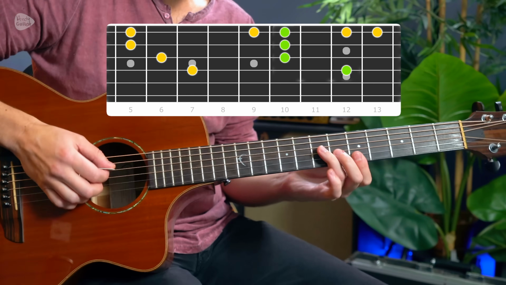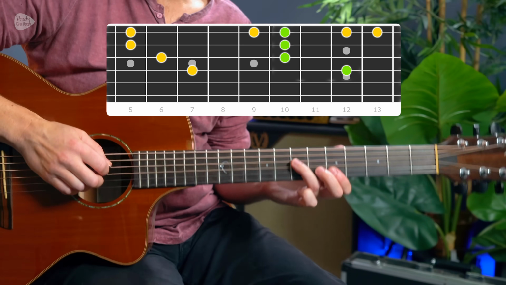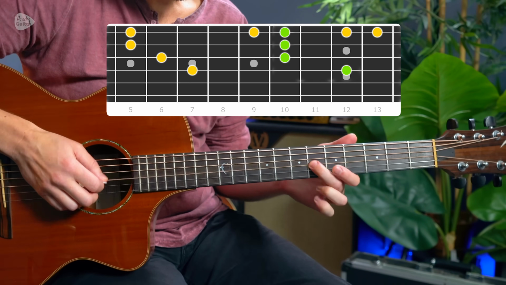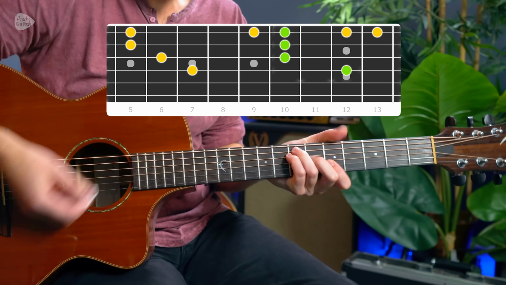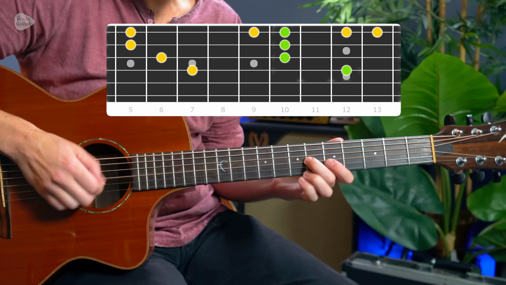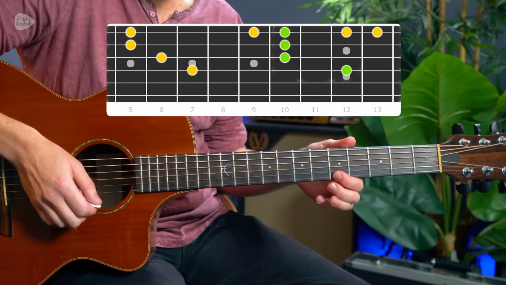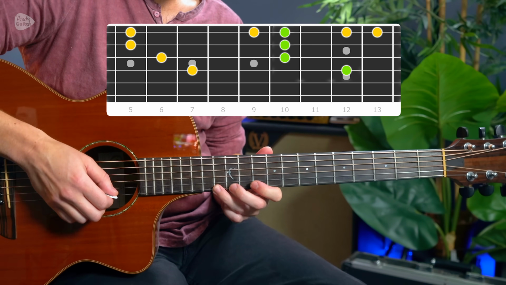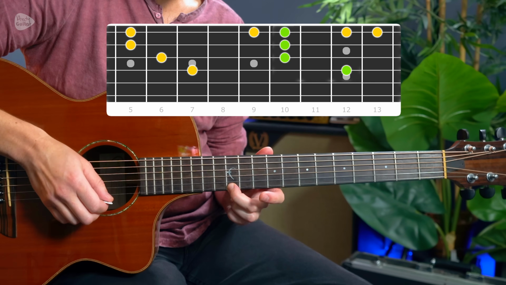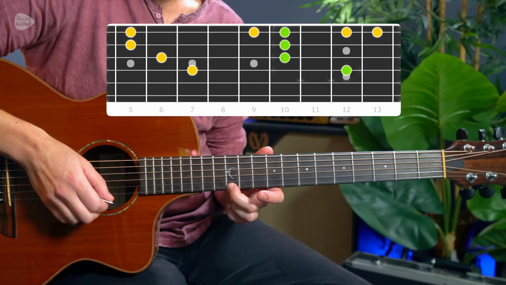But I believe Mark plays it down here, so let's look at this position first of all. All just taken straight from an A major bar chord, 7, 6, 5, 5, 9, 12, 13, 12. That's all saying A7 or A major.